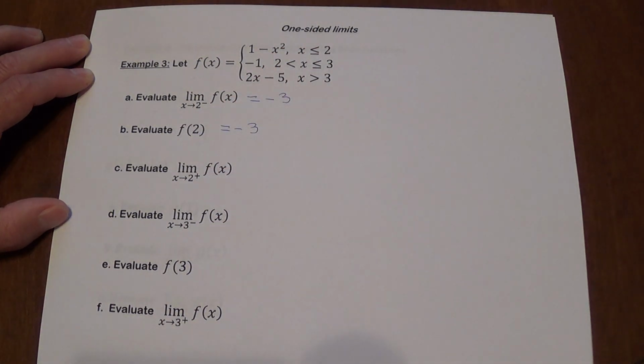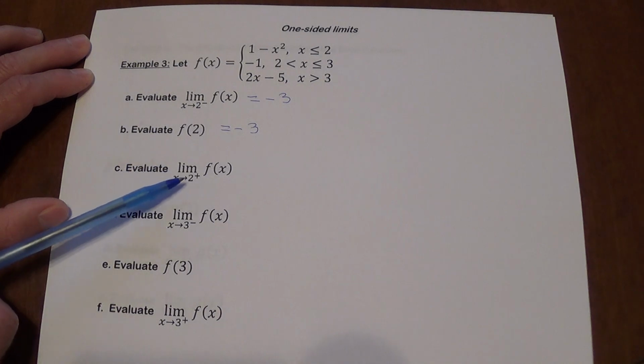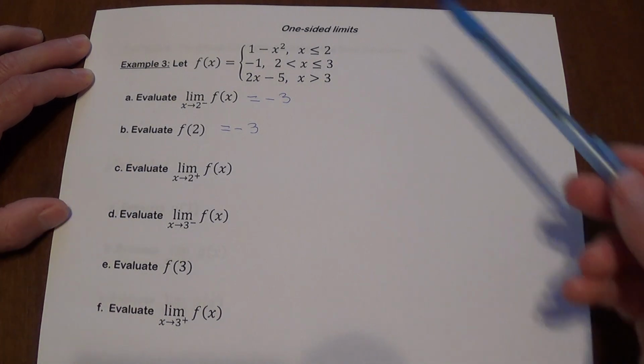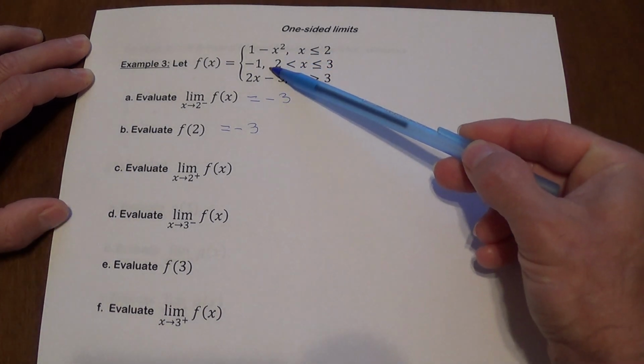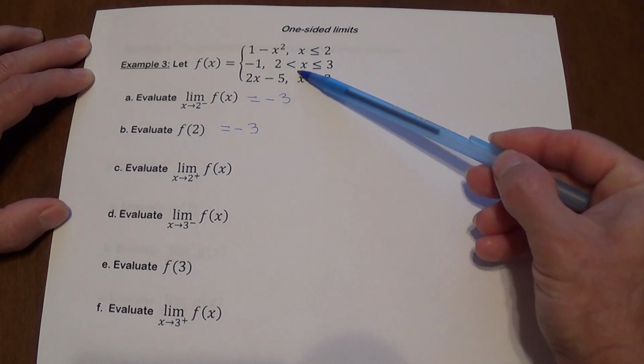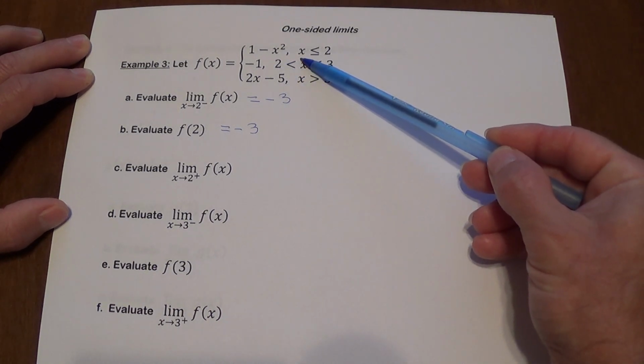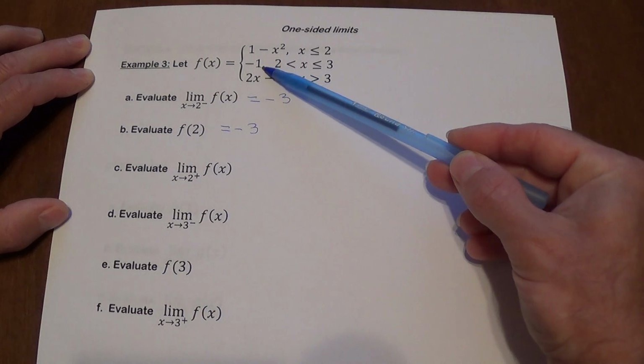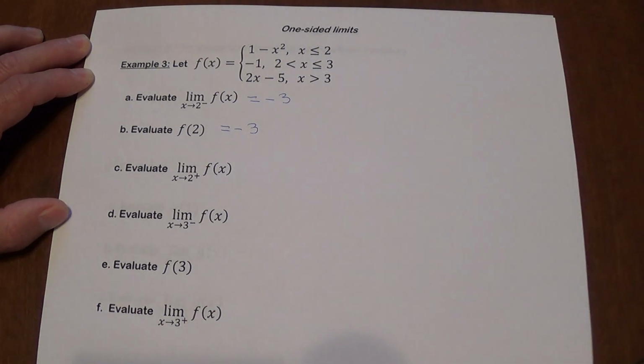But now we have to find the limit of this function as x approaches 2 from the right. From the right, this is the part where x is greater than 2. So as x approaches 2 from the right, the value of f is going to approach this number here, which is negative 1.